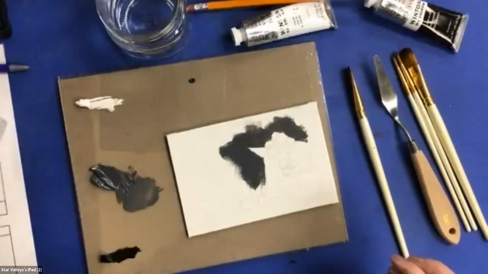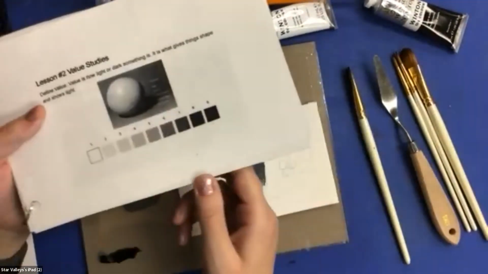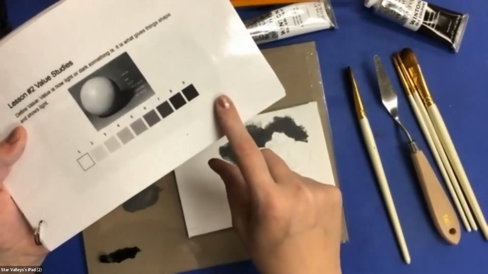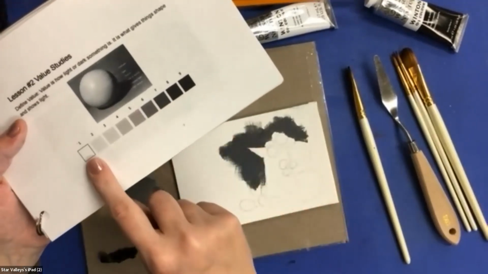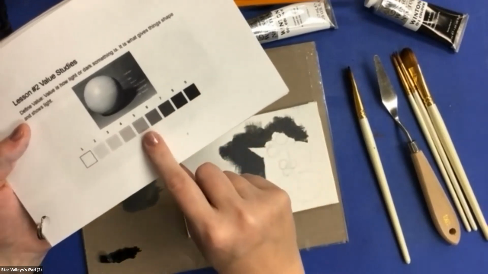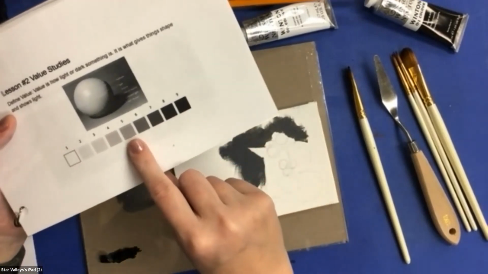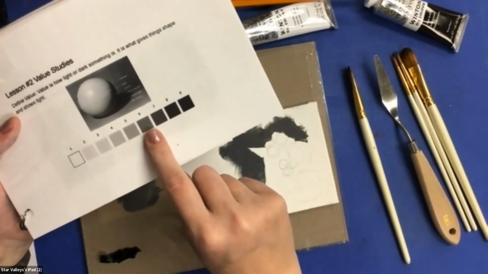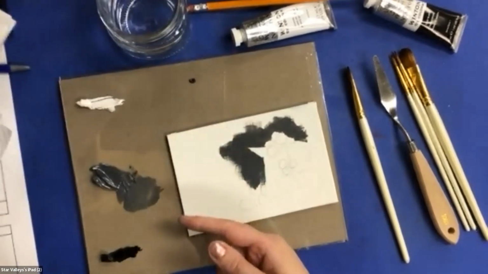So remember on the slideshow, we have this value chart. Basically on our palette, we have white, we have black, and we have a middle, and I'm guessing it's probably about a 6. So that's our base colors that we're working from.